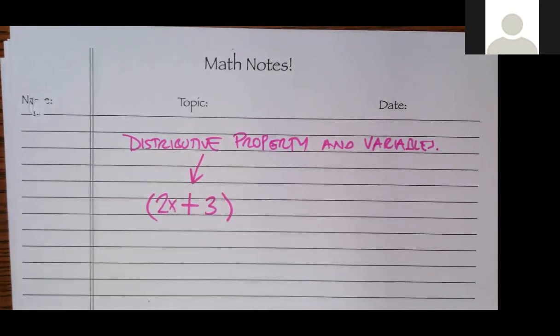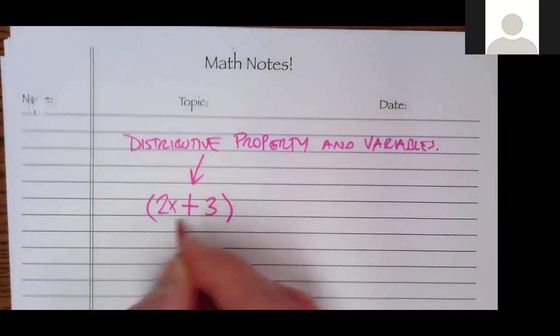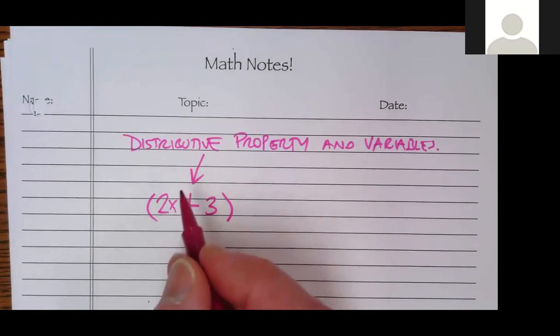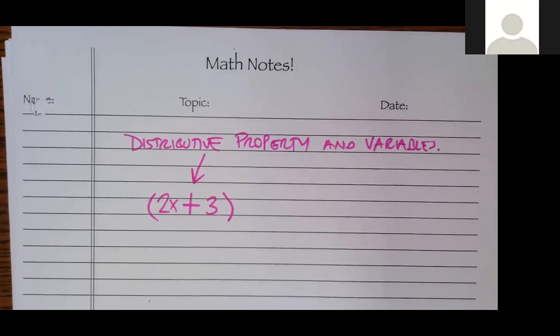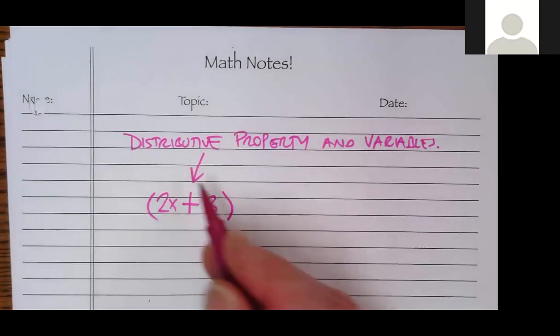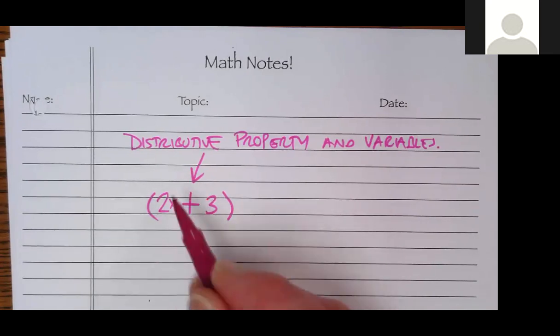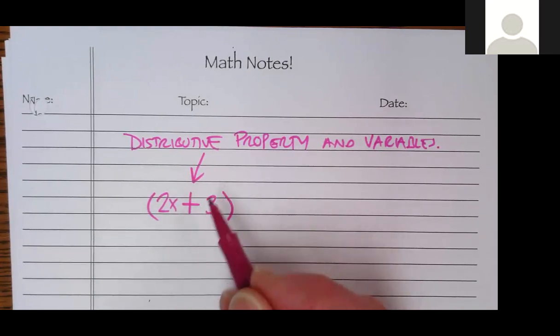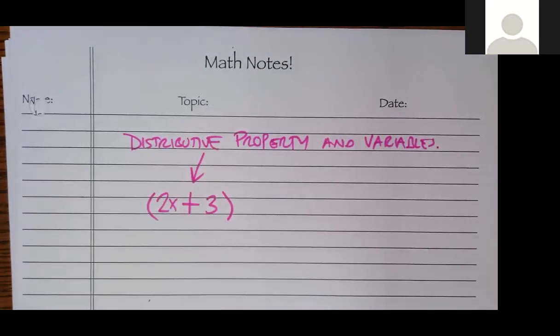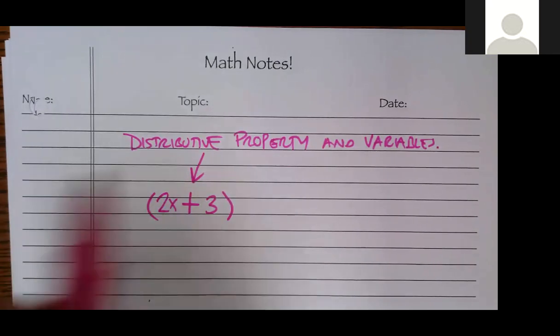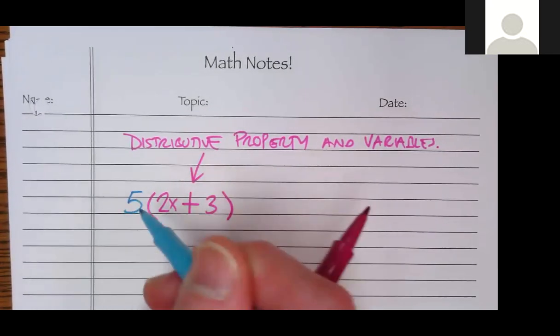Now, here's what's important inside the parentheses. These cannot be like terms, okay? So if they can be combined, like if it was a 2 and a 3, we're not really using the distributive property when you do that because you can always put them together. So when you're dealing with this in algebra, you normally have something with a variable here. You got something else with a non-variable here, so they can't be combined. And then for it to be the distributive property, you're going to have something on the outside of these parentheses to be able to distribute. Now, I'm going to put a 5 here.